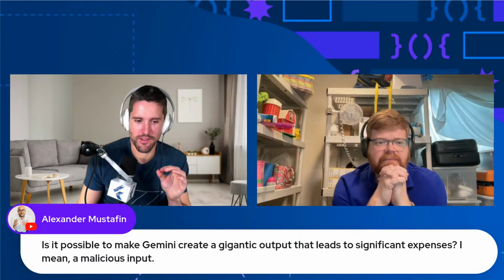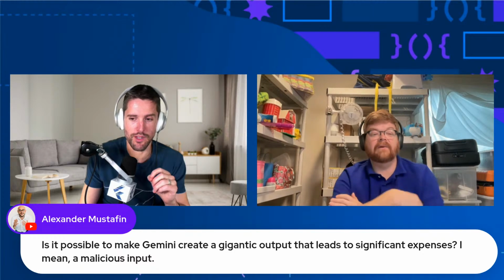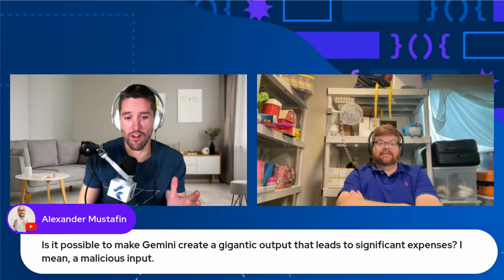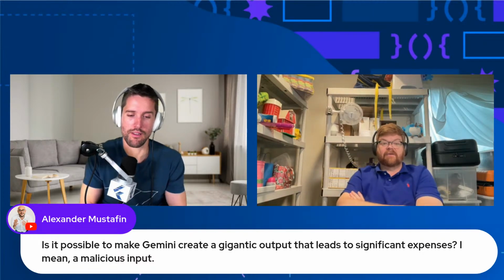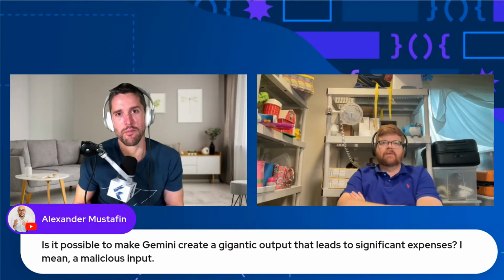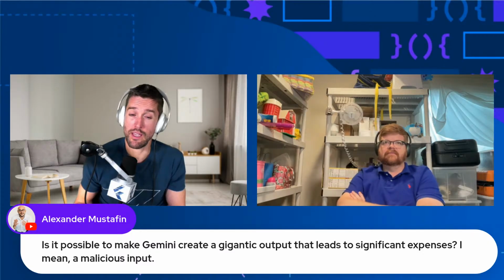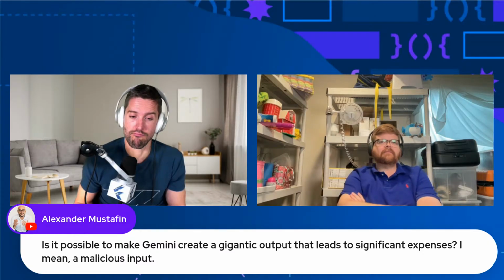Okay, last few questions here. We got 3 more to go. First of all, is it possible to make Gemini create a gigantic output that leads to significant expenses? I mean, a malicious input. I think they're all probably still jailbreakable. I think it would be maybe a little brash to ever declare that one of them was totally above jailbreaking. So I would think yes, just conceptually.